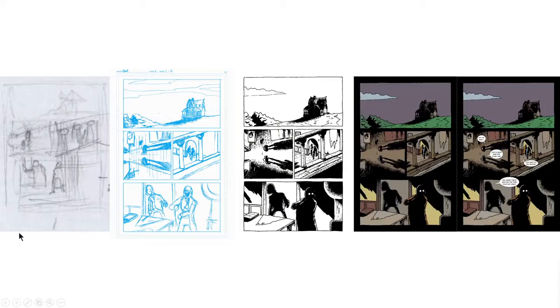This is the first rough thumbnail, tiny thumbnail of the page, and then the rough pencil of the page, and then the inks, color, and then with the speech bubbles. And this is how I work presently with all my comics projects also. And yeah, that was a small preview into this project.